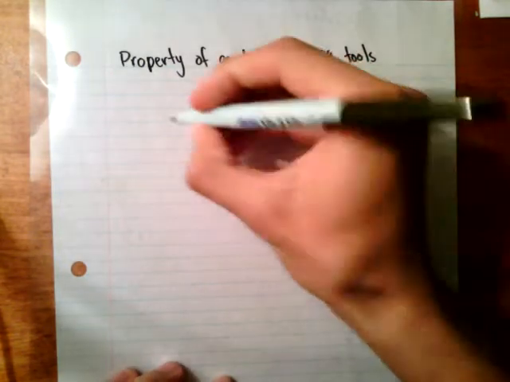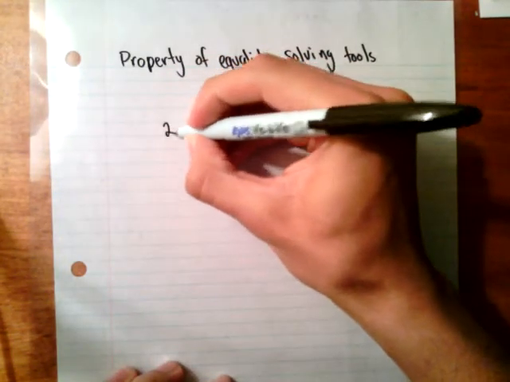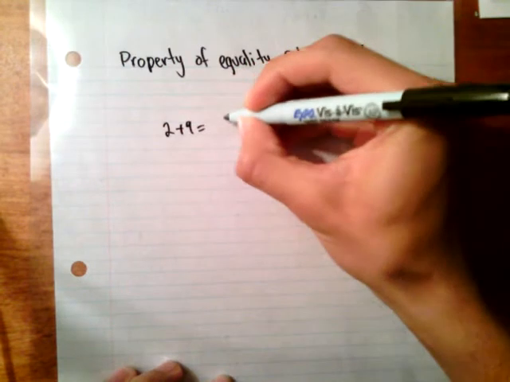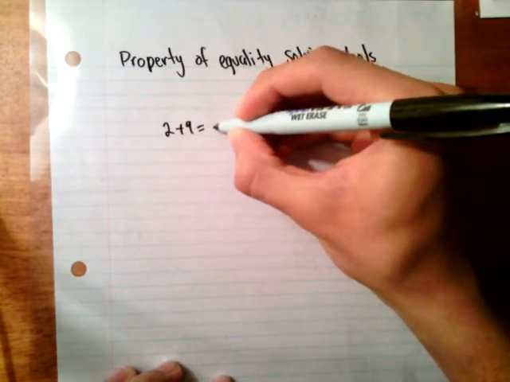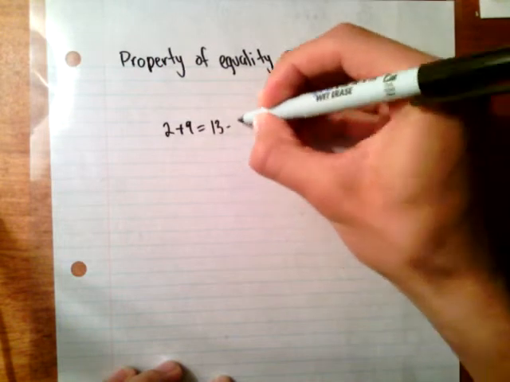But before we begin, let's just briefly discuss an equation. Now, an equation, just to think of one, can be something of the form like 2 plus 9 is equal to, let's see, 13 minus 2. Now, for an equation to hold, the right-hand side has to be equivalent to the left-hand side.